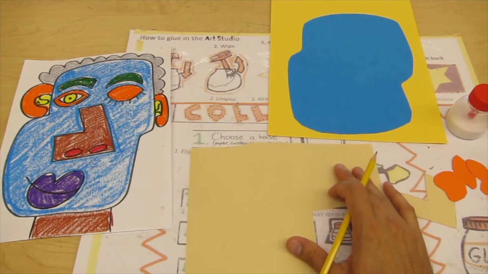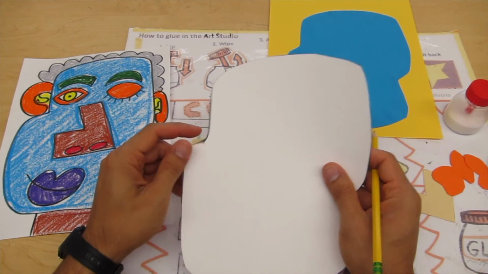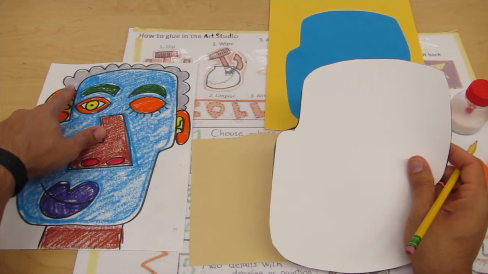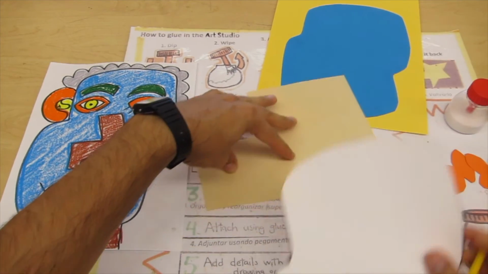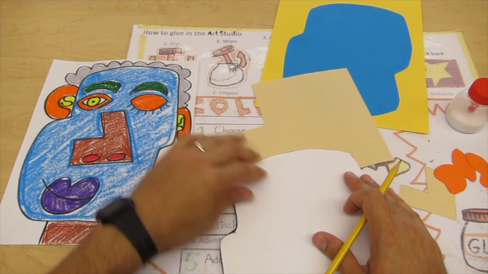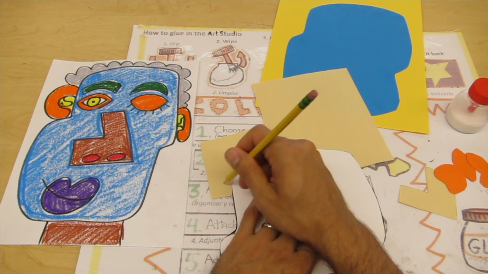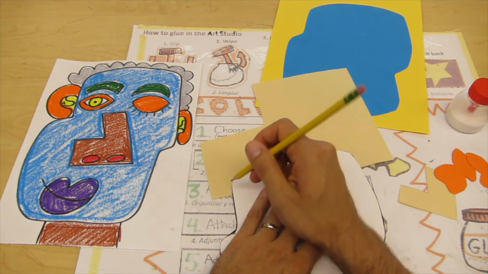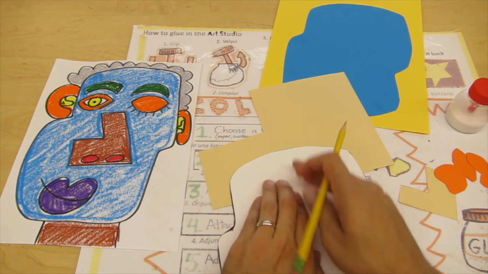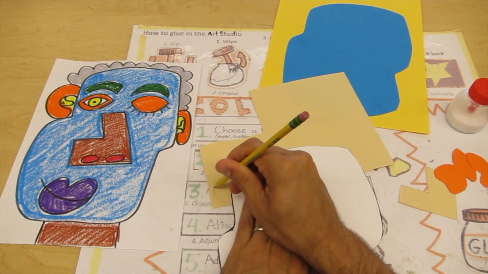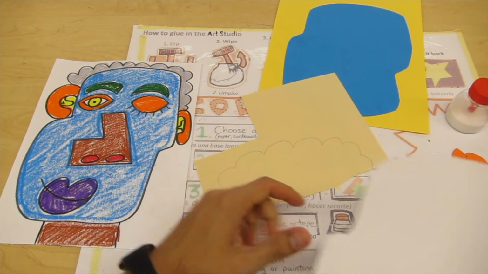For my hair, I'm going to show you a trick. I'm going to get the template back that I used for my head, and I'm going to use this to help me draw my hair. I'm going to flip it this way and pretend that this is my head, and I'm going to draw my hair onto this paper. All I'm going to do is hold it right there and draw my hair. Now I can cut this shape.